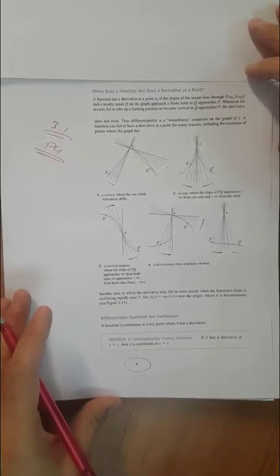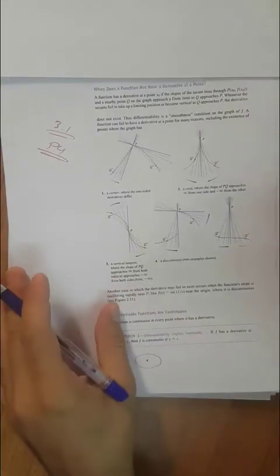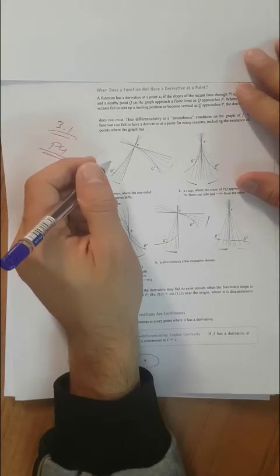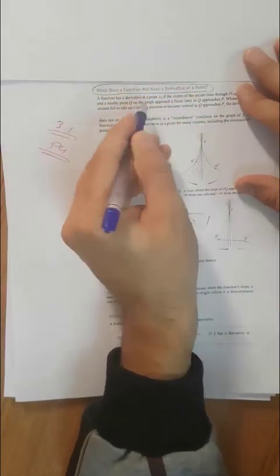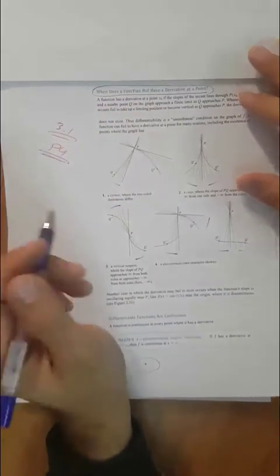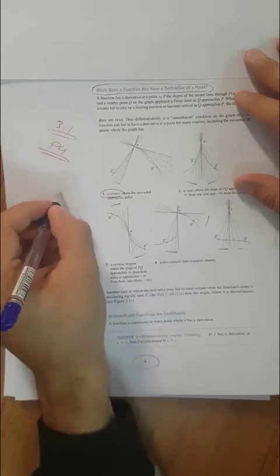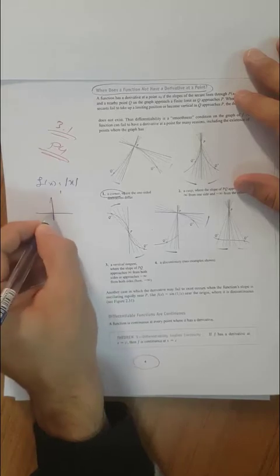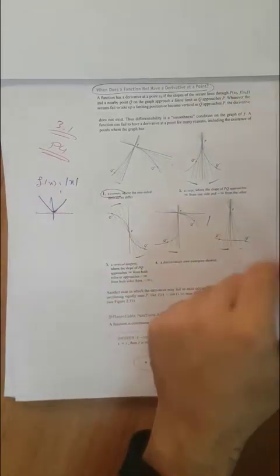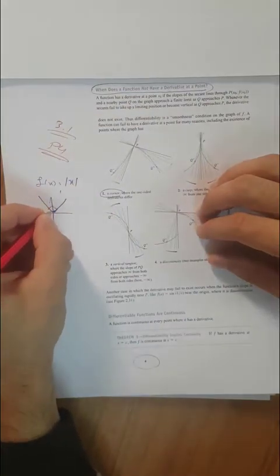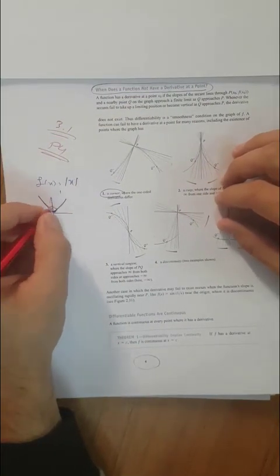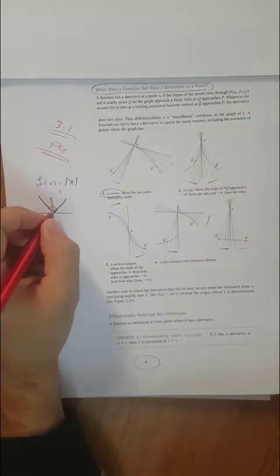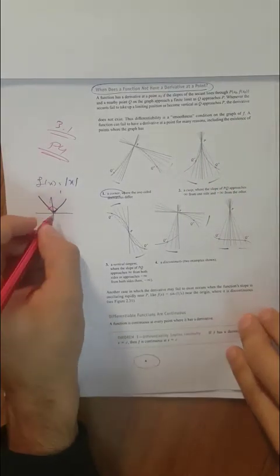It's very important. He's going to tell you about where the derivative does not exist, where we have a derivative or not. So when does a function not have a derivative? We have four cases. A corner, for example, like f of x equal to the absolute value of x. In this case you have a corner. When I say corner, it means you have an angle. So in that case the derivative at the corner does not exist.